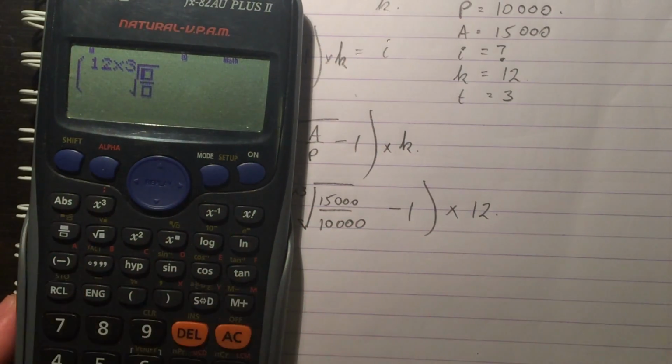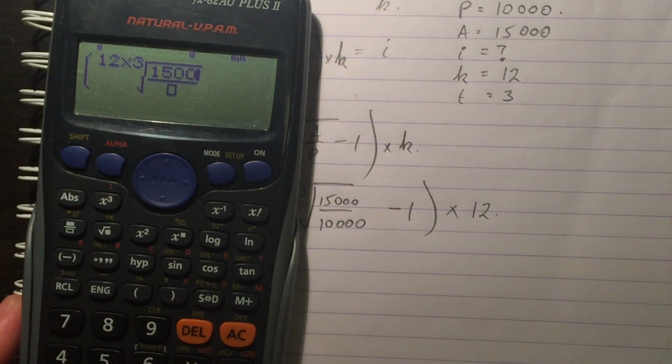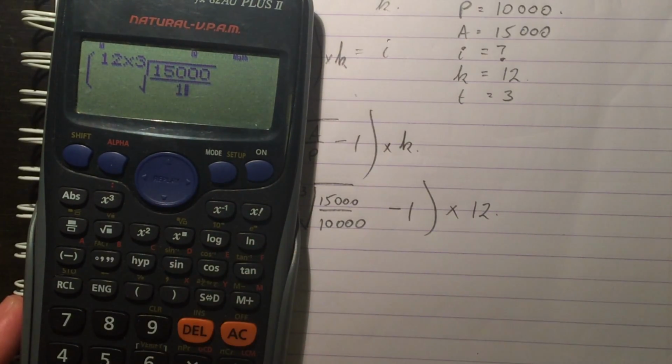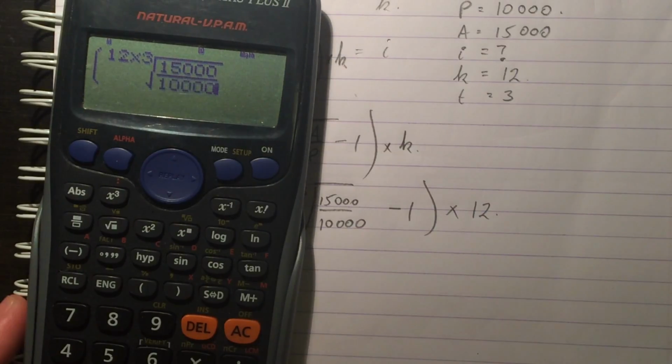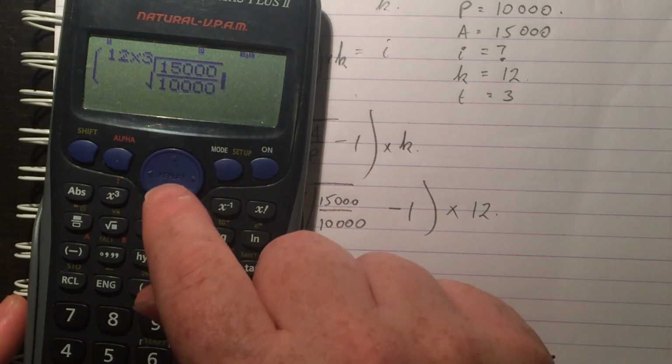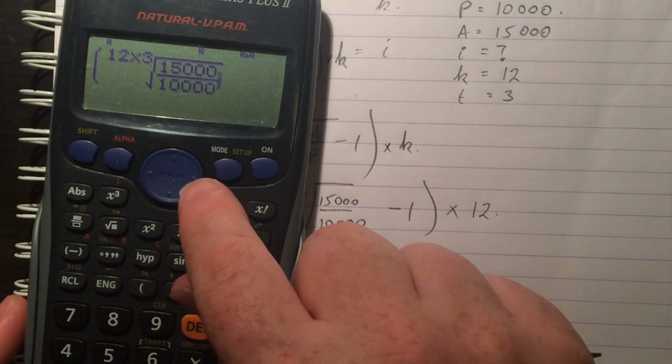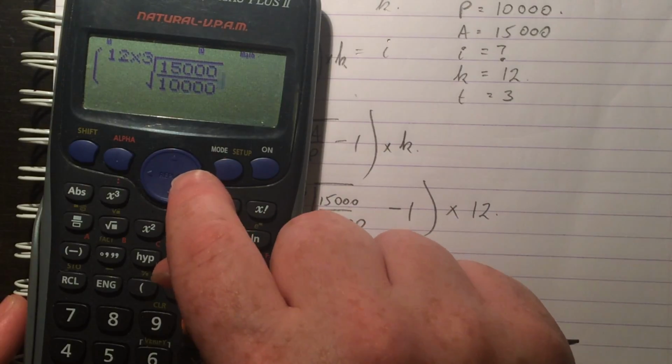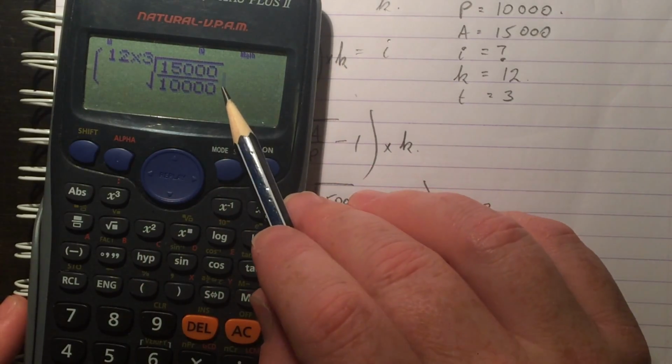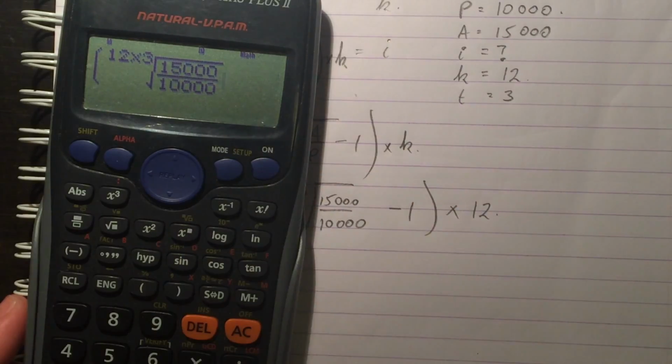We're going to have a fraction inside the surd. That will be 15,000 over 10,000. Notice how I then had to move forwards one space so that the cursor actually comes out from underneath the surd sign. That's really important before I start typing my minus 1.